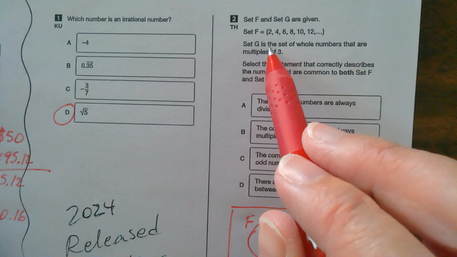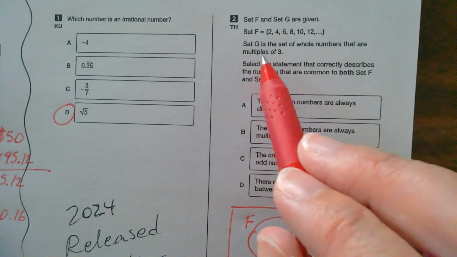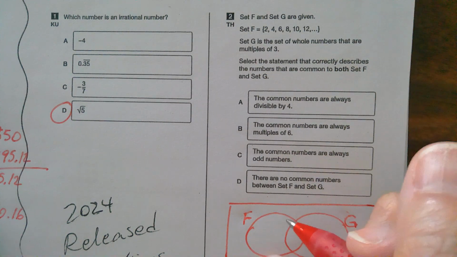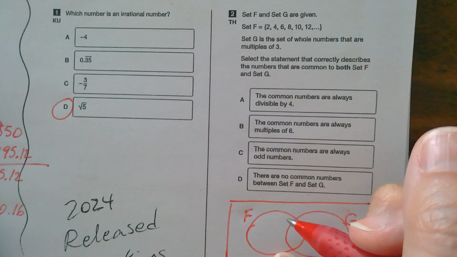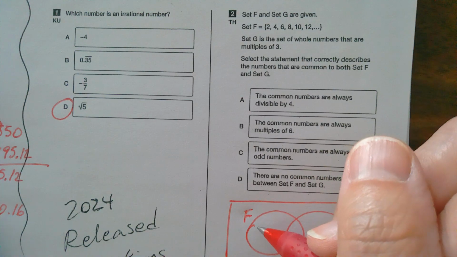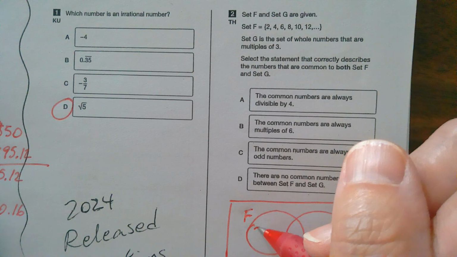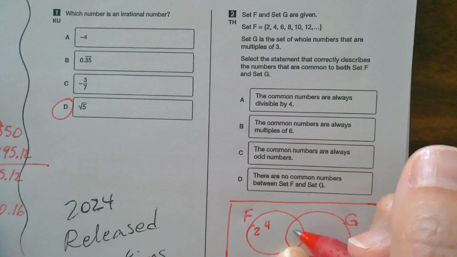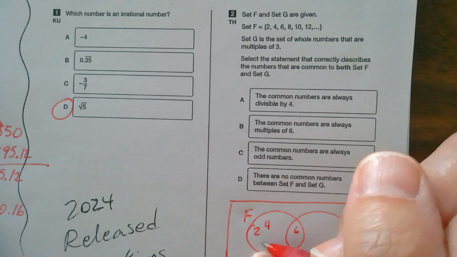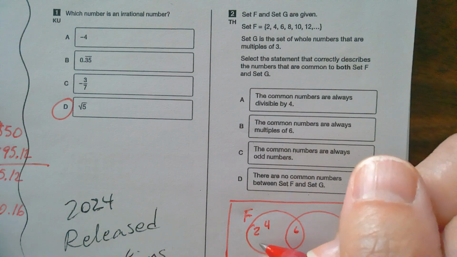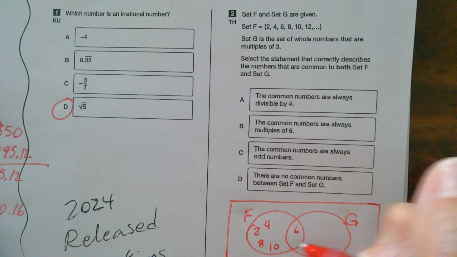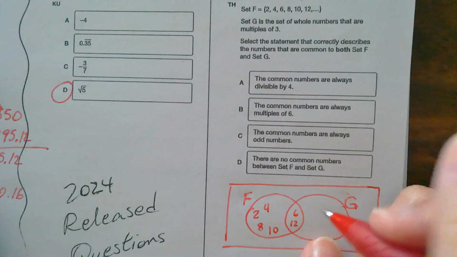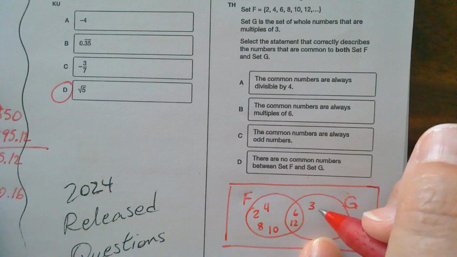G is the set of whole numbers that are multiples of 3. So whole numbers that are multiples of 3. So I'll put 2, 4. This is also multiples of 3. So 6, 8, 10, 12. It goes on forever. Dot dot dot. And then here, multiples of 3.